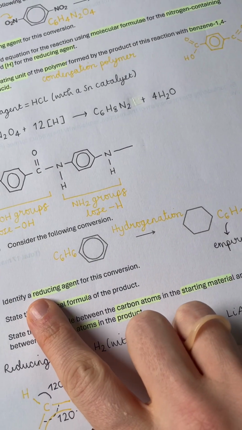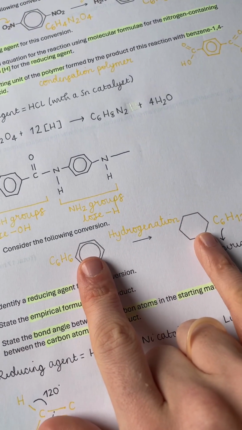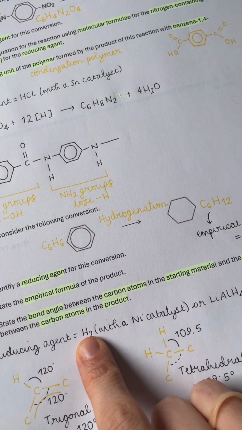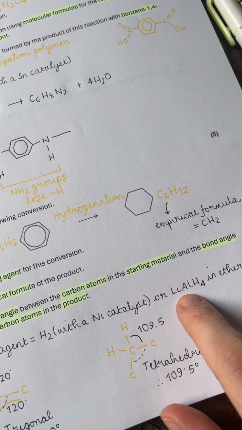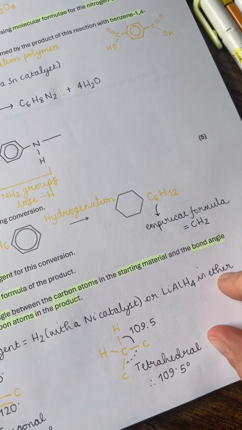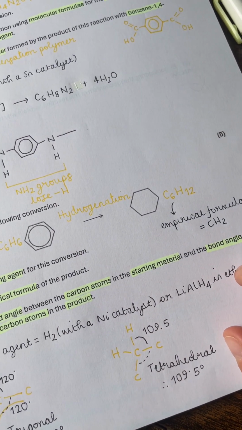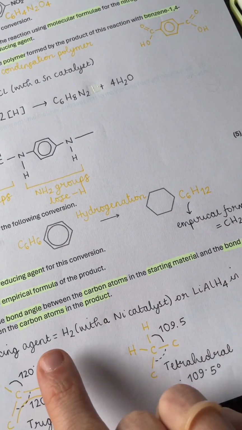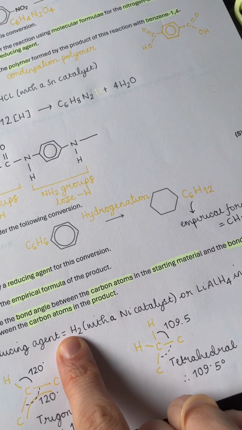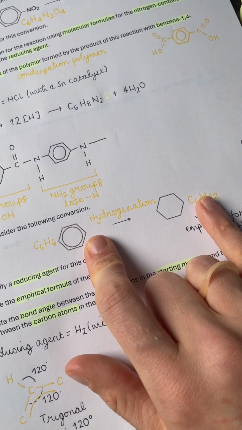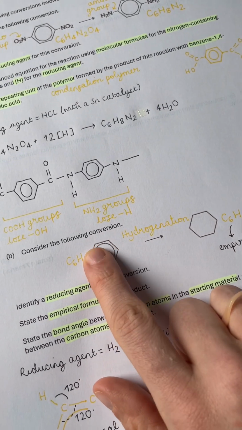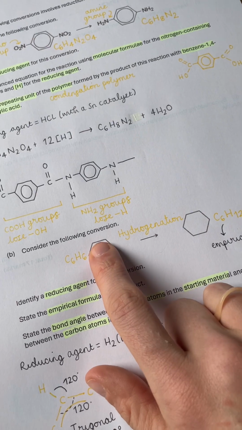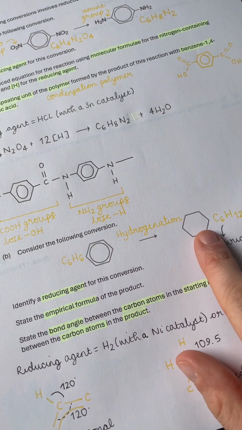There's a couple of ways we can do this. We can either use hydrogen with a nickel catalyst, or we can use LiAlH4 dissolved in ether, which is our solvent. Either of those is fine. I think hydrogen's a bit easier to remember, particularly in this instance because we are literally flooding with hydrogen to get rid of the ring of delocalized electrons and ensure that every carbon is forming its 4 bonds.